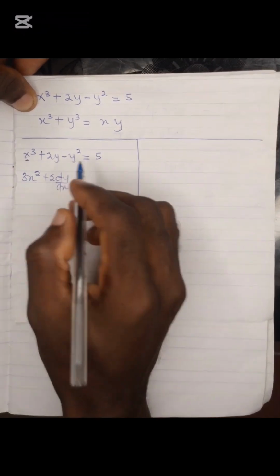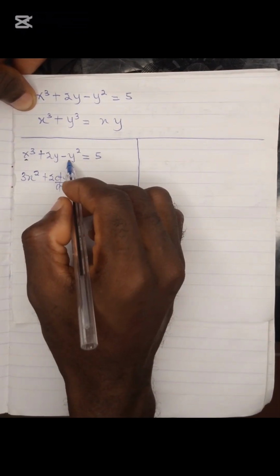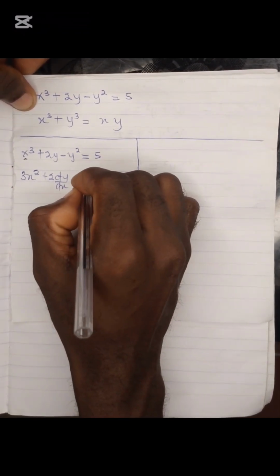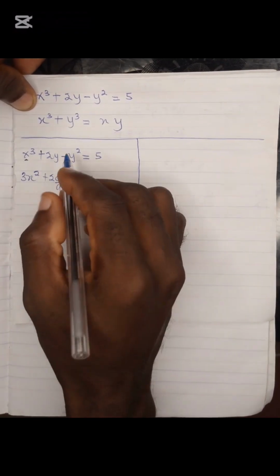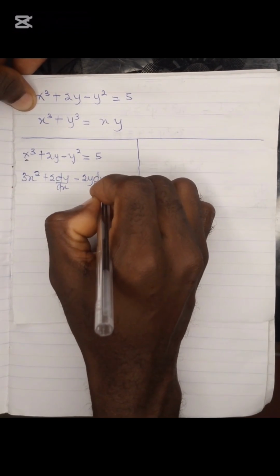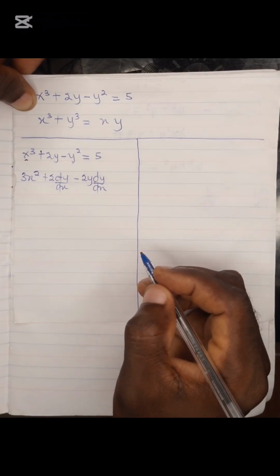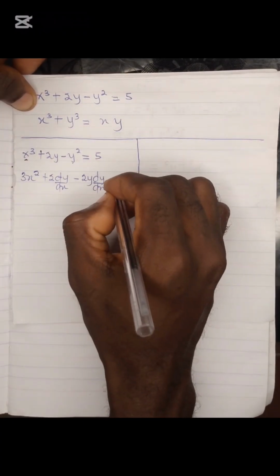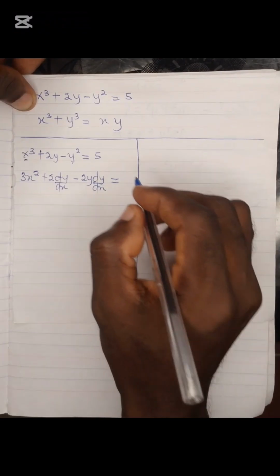The next term is also y squared. We differentiate negative y squared. That will give us negative 2y. And then because it is still a y term, we add dy/dx, or we multiply by dy/dx. And then the other side is 5. If you differentiate 5, the result is 0.